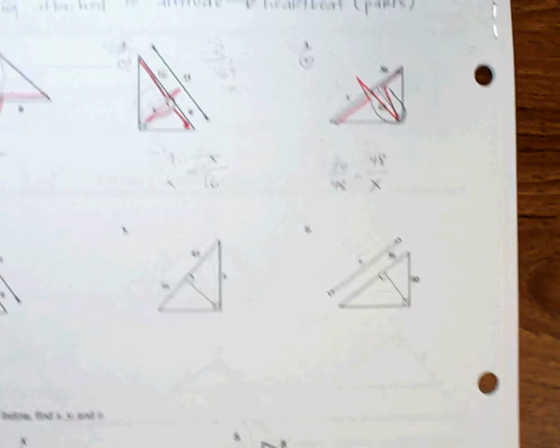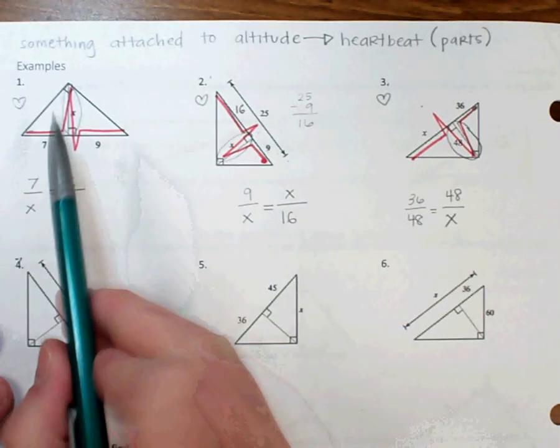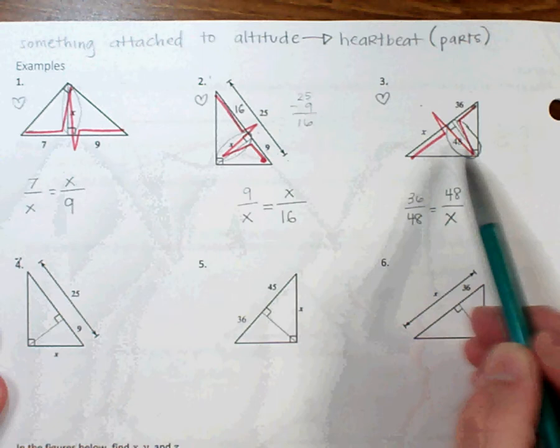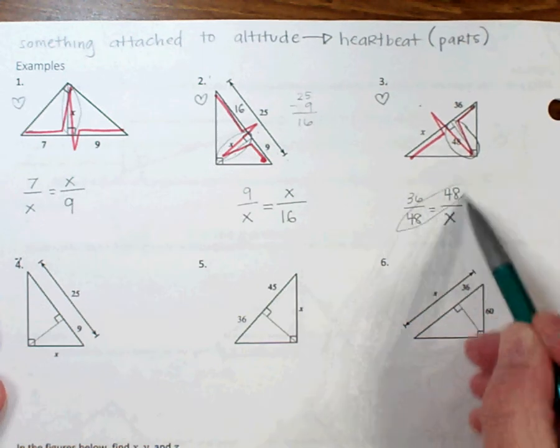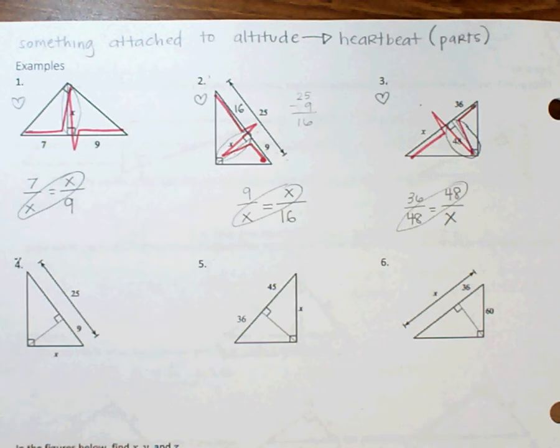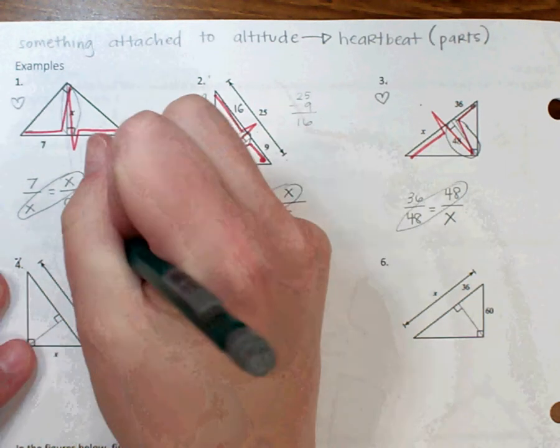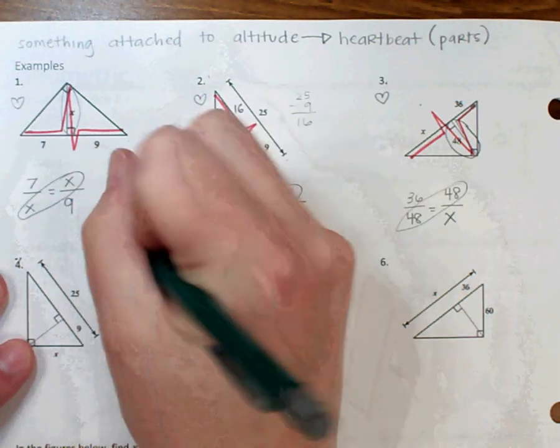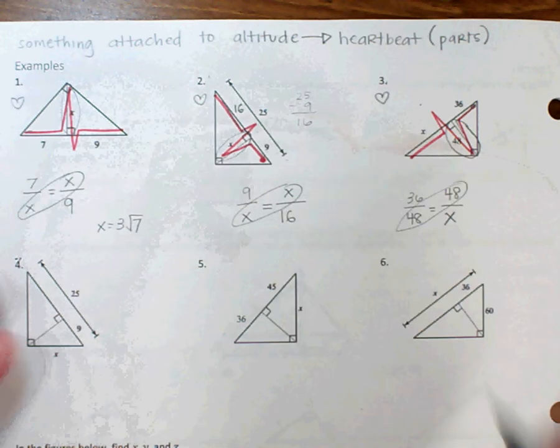So in all three of these examples, whatever that altitude is, that's what appears twice in our proportion, diagonal from each other. That is, the altitude is our geometric mean. Final answers for this one: x is 3 square roots of 7.